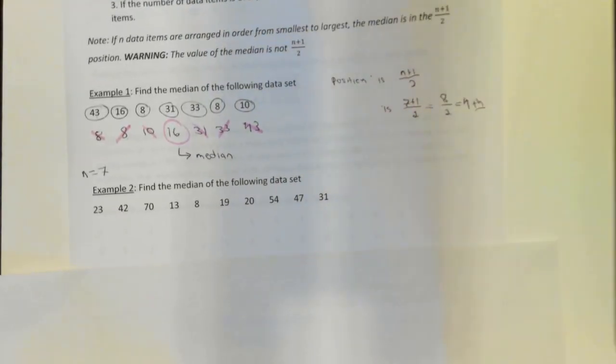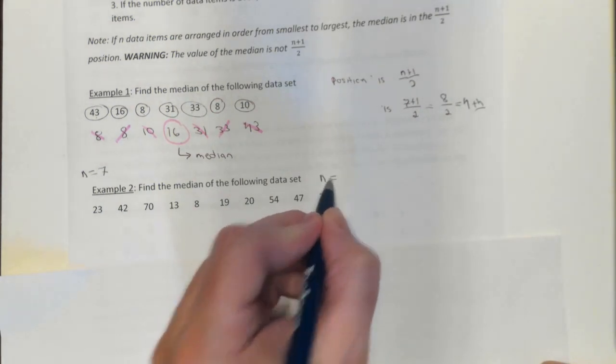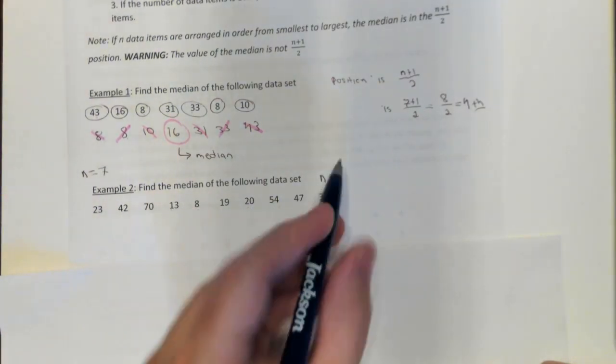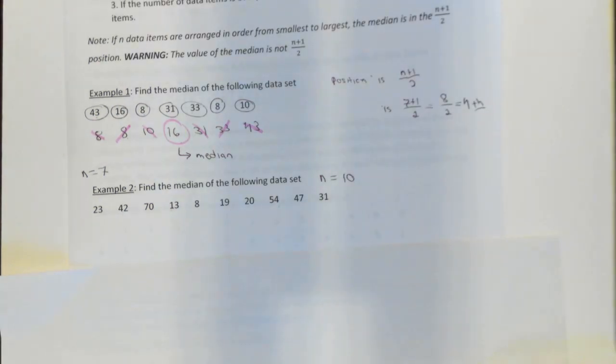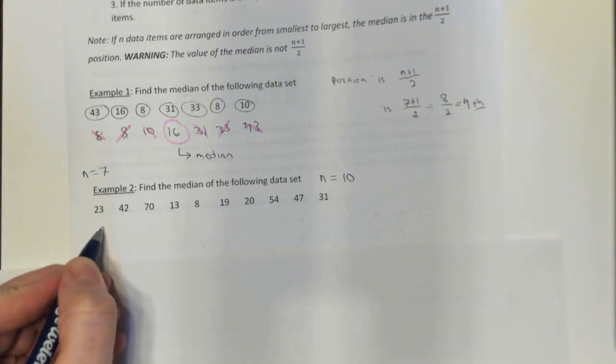Now, let's look at a data set that is even. 1, 2, 3, 4, 5, 6, 7, 8, 9, 10. So here we have a data set that's even. Let's order these. So I think my smallest number is 8.